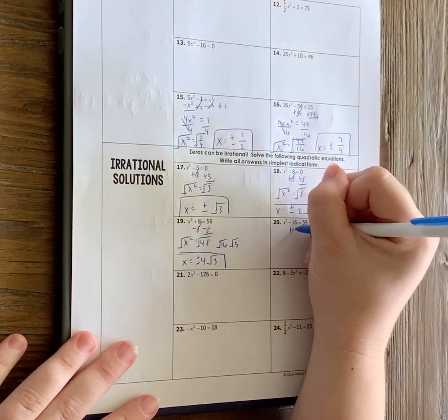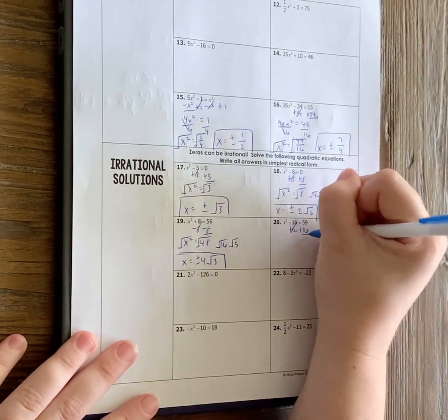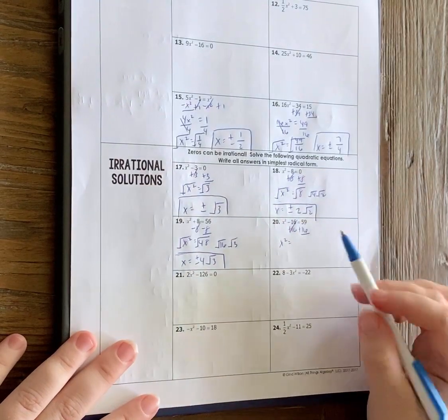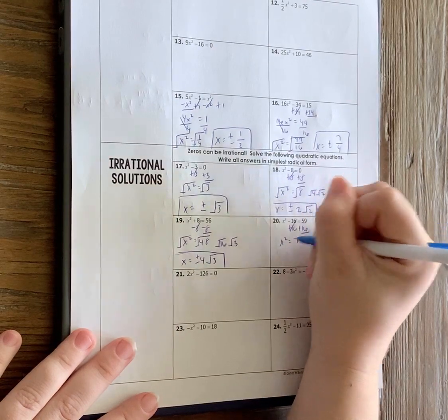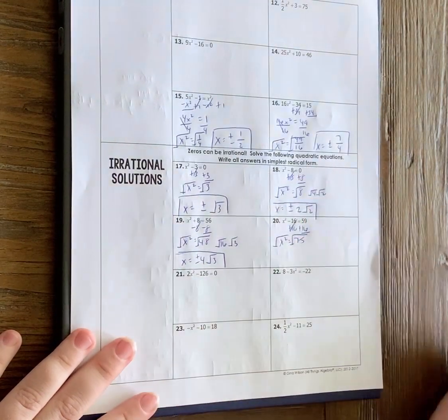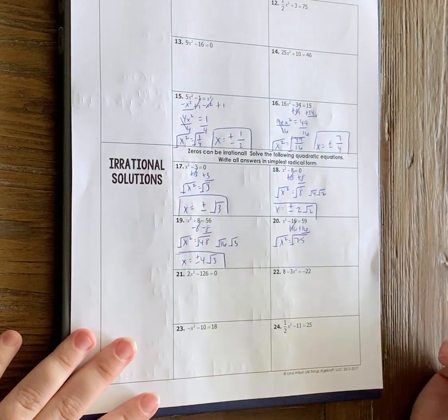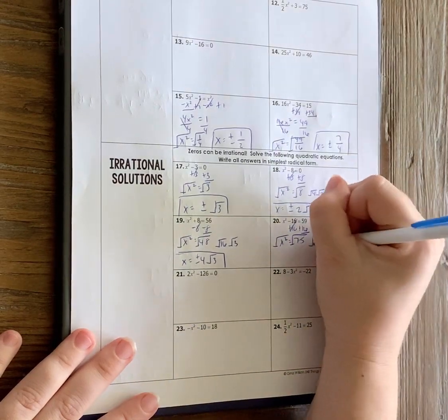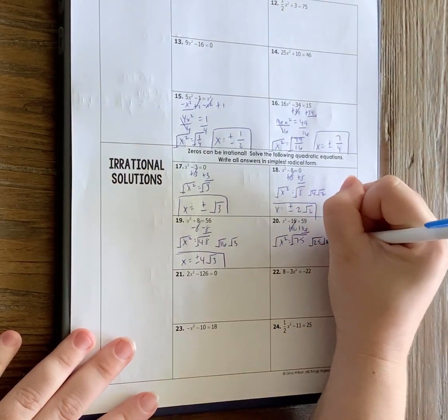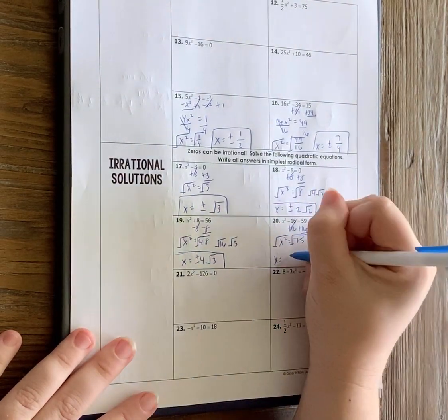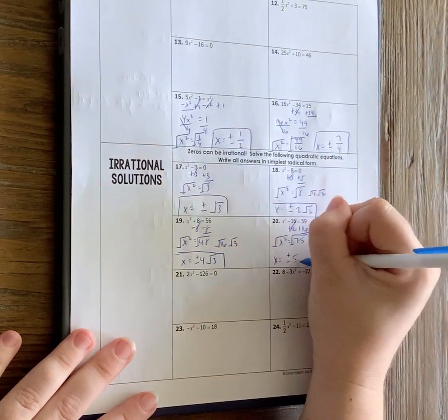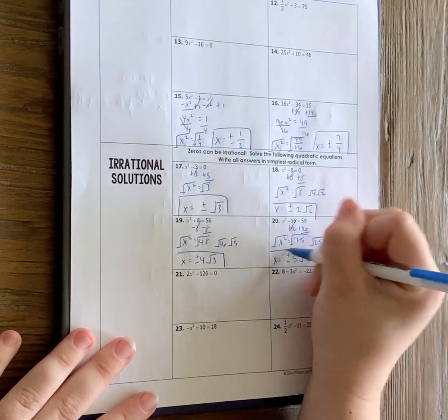20, you want to add 16 over. So x squared equals, well, 59 plus 16 is 75. Take the square root of both sides. The largest perfect square that goes into 75 evenly is 25. That's 25 times 3. So x equals, the square root of 25 is 5, so x equals plus or minus 5, square root of 3.